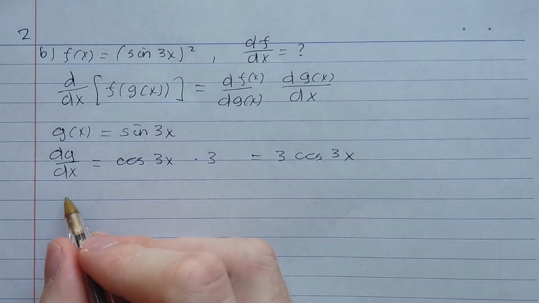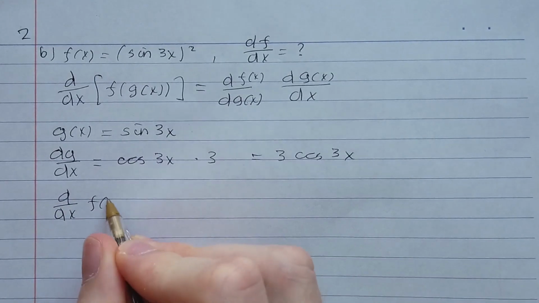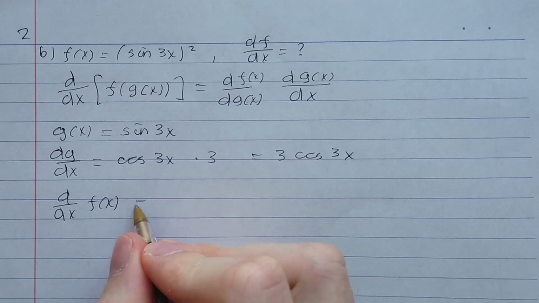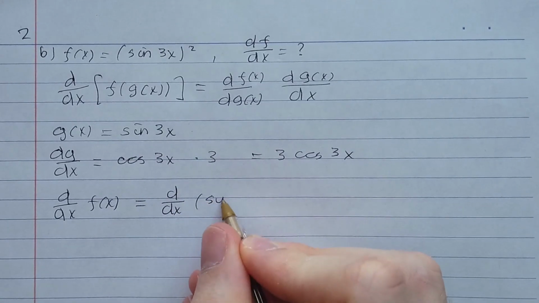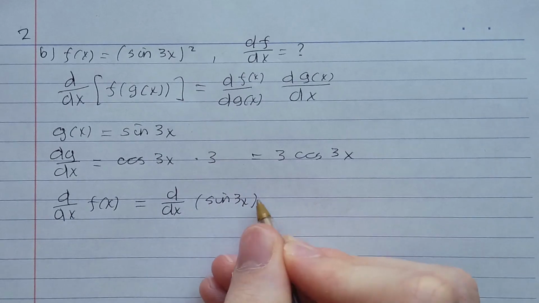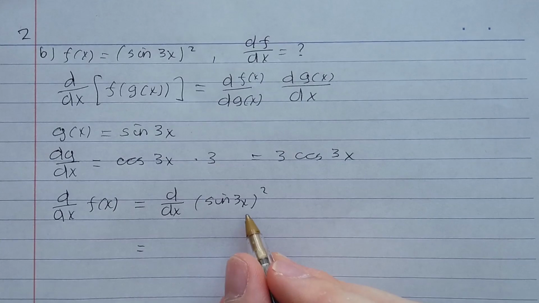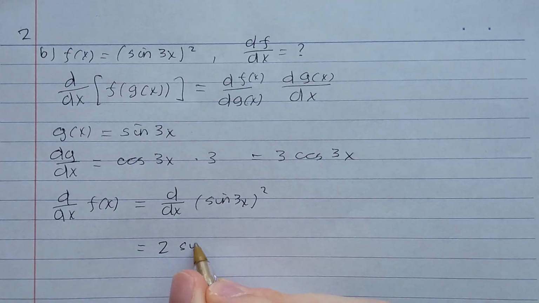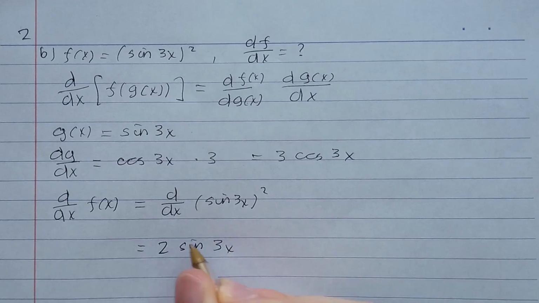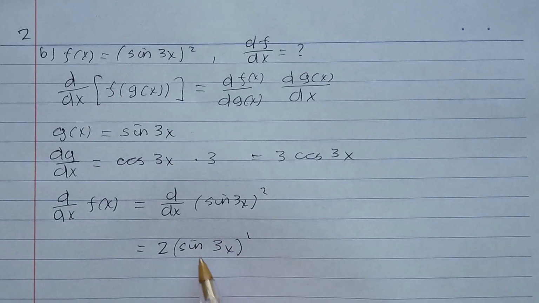Now, putting this together, we have that d by dx of f of x, which is the same thing as d by dx of sine 3x all squared, is given by, well, the squared function just brings down the power minus 1, so 2 times sine 3x all to the 1, because we're treating this function g as a new variable.